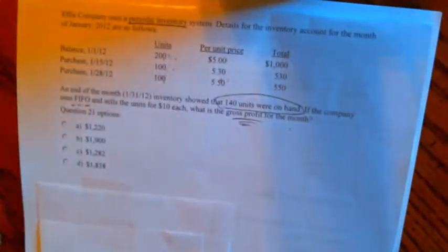$1,000 and $318. There's our cost of goods sold in dollars under FIFO. Goods bought first are assumed sold first, 260 at this. Now let's calculate revenue.